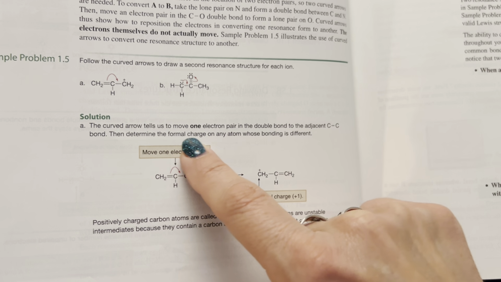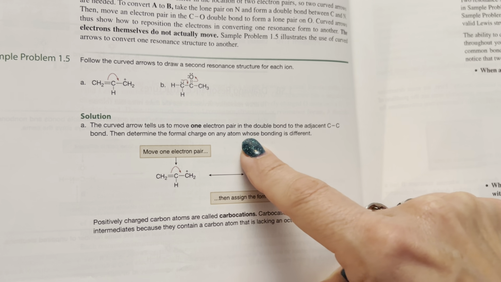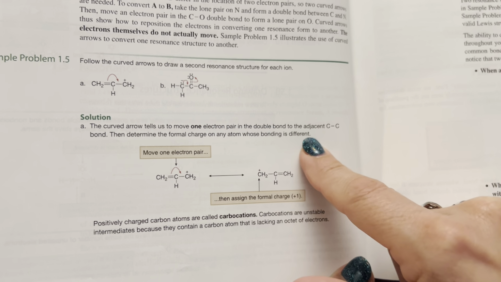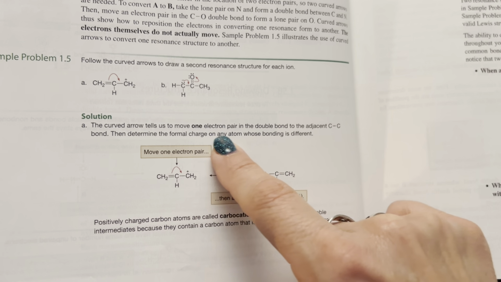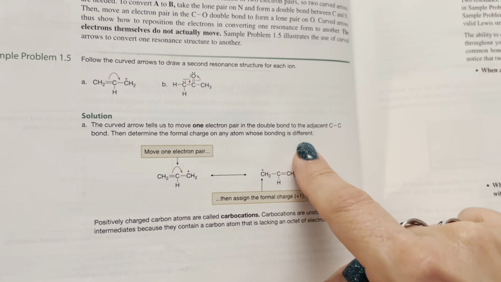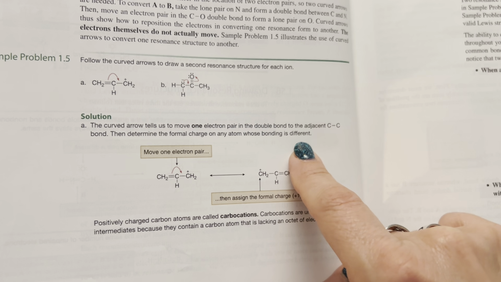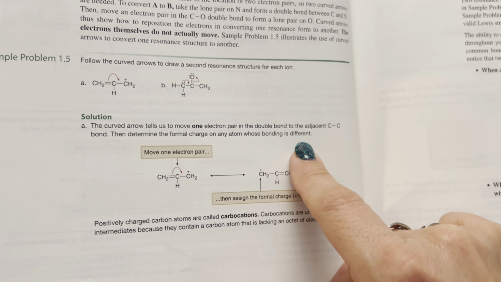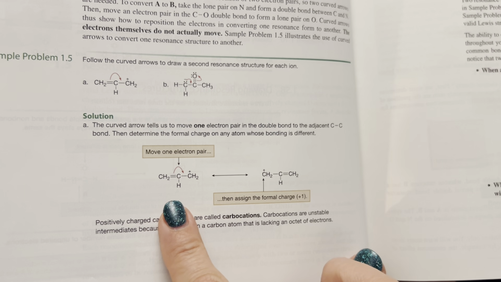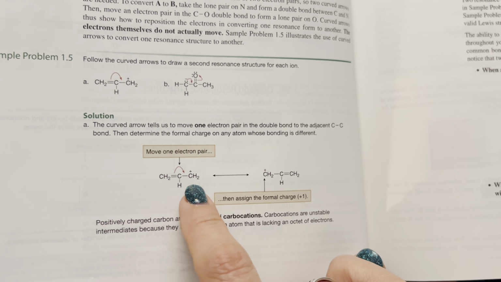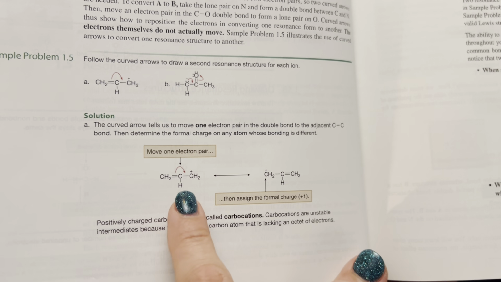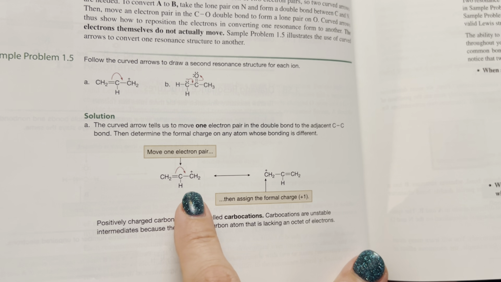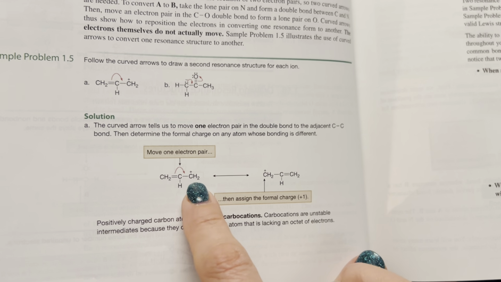Then determine the formal charge on any atom whose bonding is different. This step, determining formal charge, is going to help you determine where the charges are different. If there is a charge somewhere, has it moved by virtue of moving the electron pair?